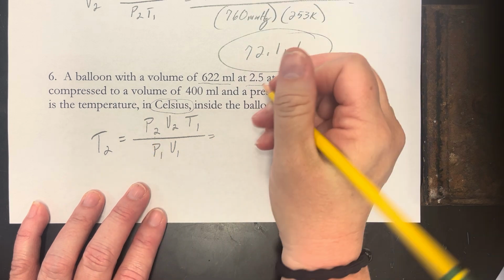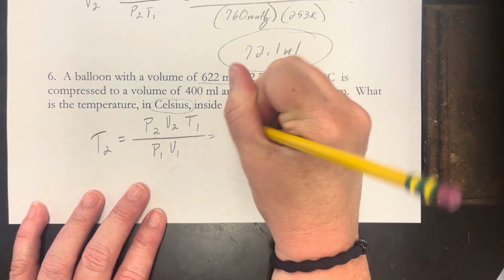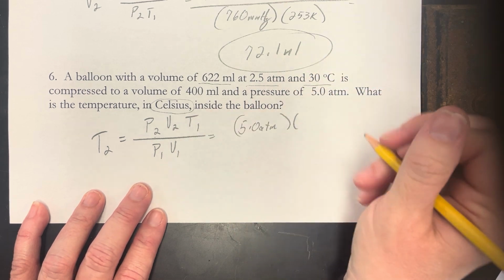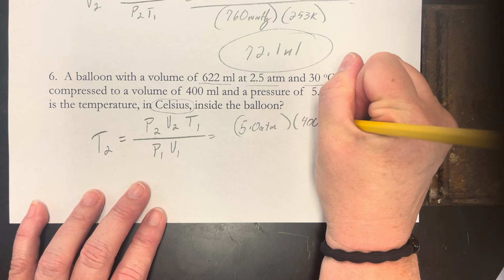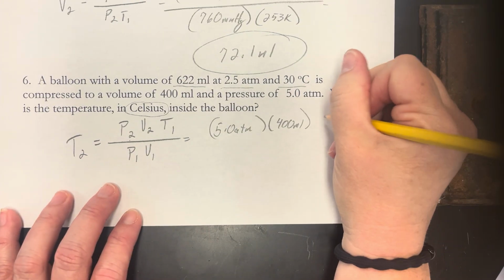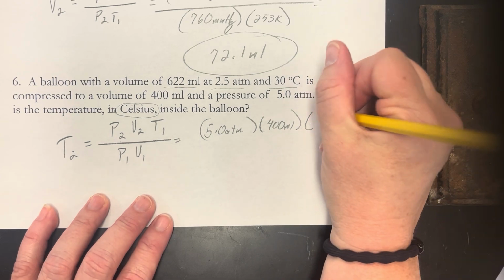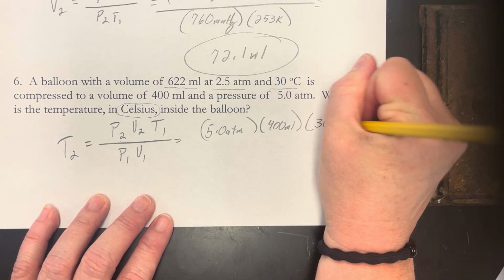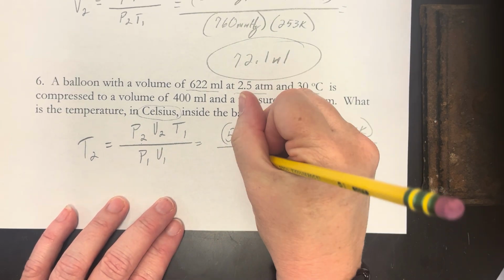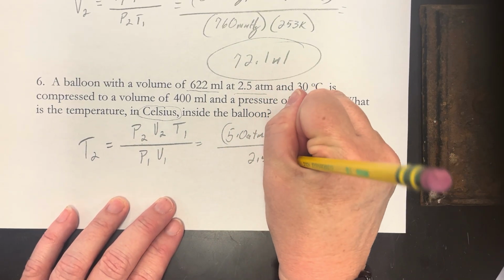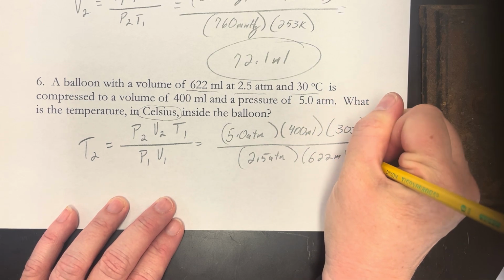So your final pressure here is 5.0 atmospheres. All right, your final volume is 400 mils. Okay. Your initial temperature is 30 degrees Celsius, which changing to Kelvin is 303 Kelvin. Your initial pressure is 2.5 atmospheres. Your initial volume is 622 mils.